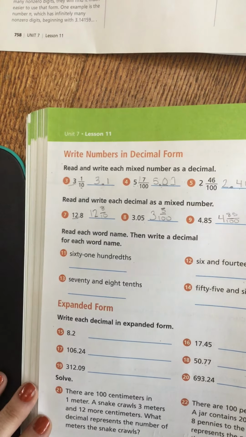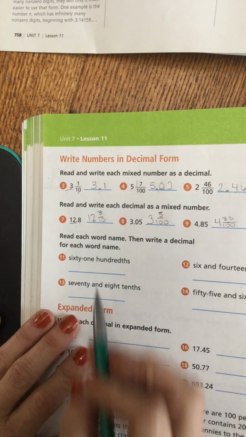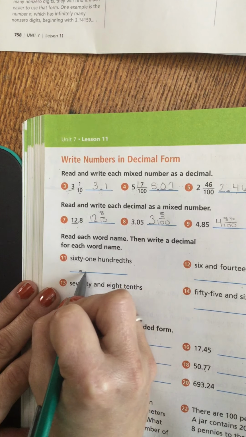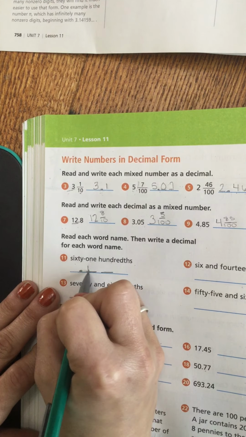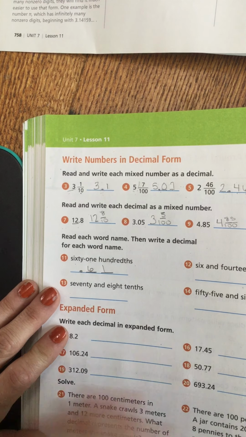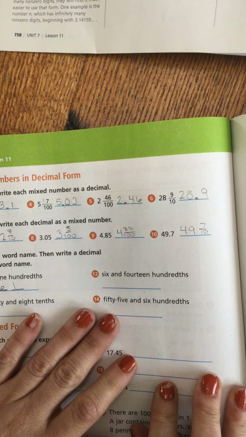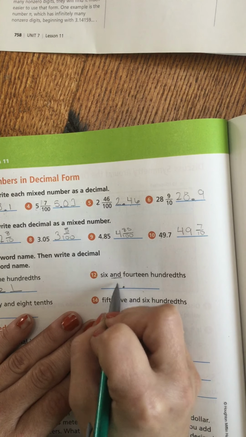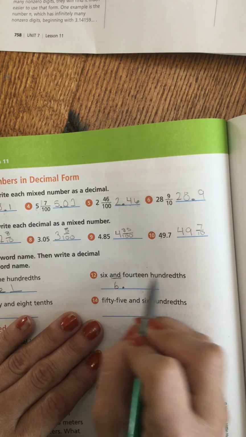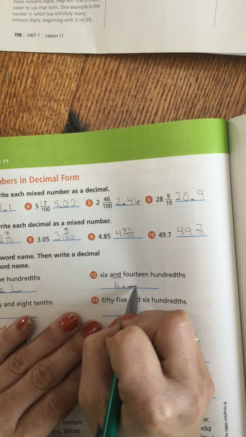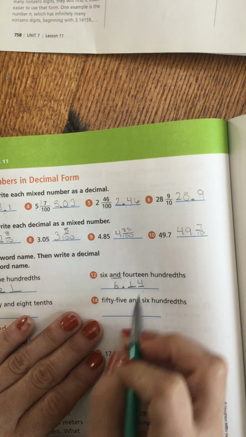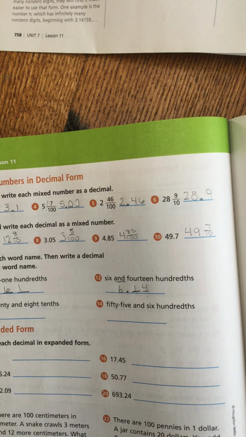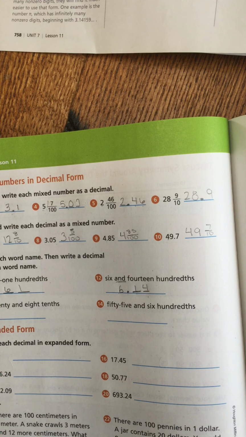Read each word name, then write a decimal for each word name. So this says 61/100. So it's a decimal, and I need to go to the 100 spot. That's my tenths, that's my 100. 61/100. So number 12 reads 6 and 14/100. So this is telling me there's a decimal. So I need, that's my tenths, hundredths, 14/100. I want you to pause it, do number 13 and 14, and then check with me.